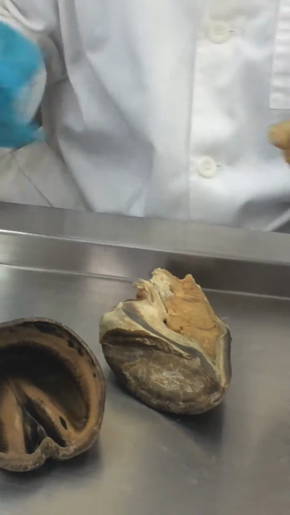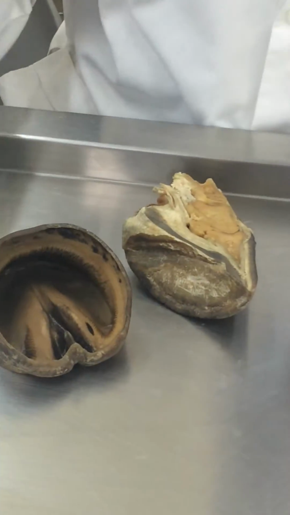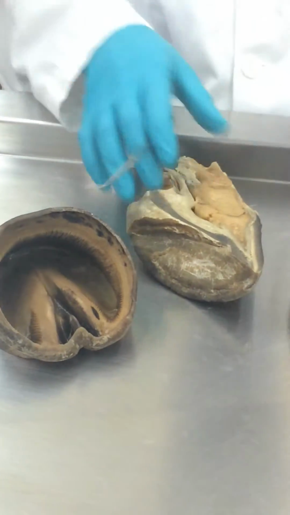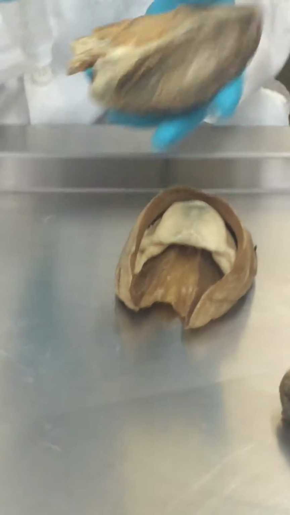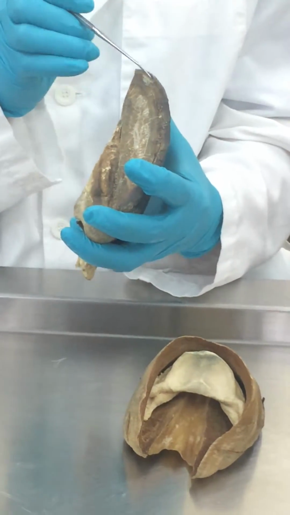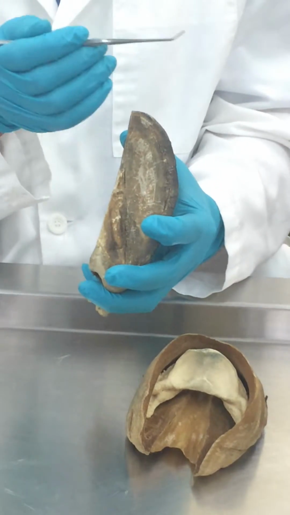Now, what do these people who do the horseshoes call it? How do they know what to do? Oh, they see the white line, and so they put their nail just lateral to it, through there and then out there.